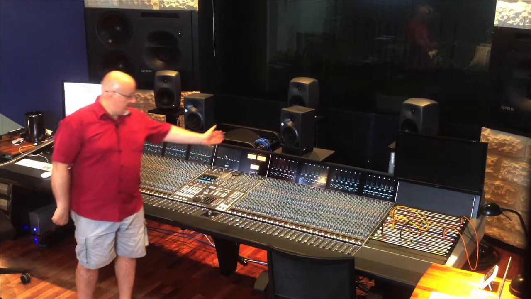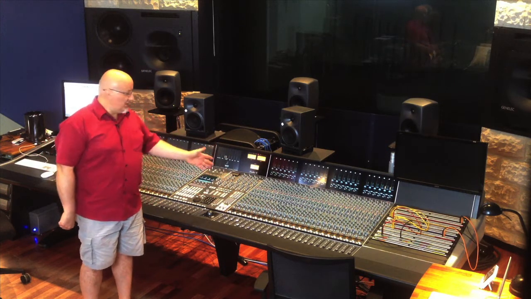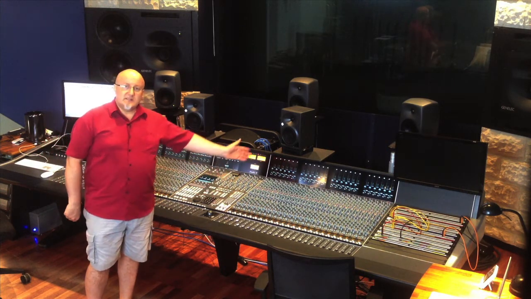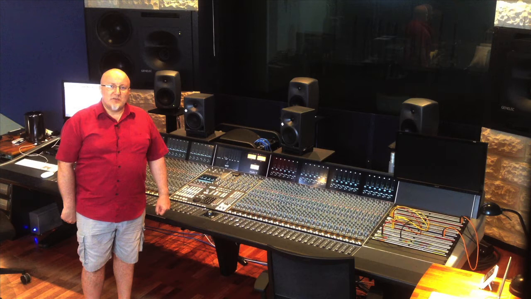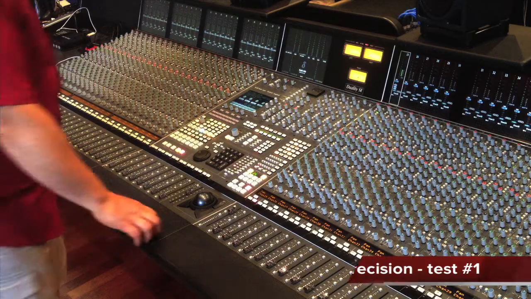Because in that case, I'm using the same module, therefore I'm ruling out any discrepancies that might exist between two different modules, which was the way I was testing things before. So let's get to it.